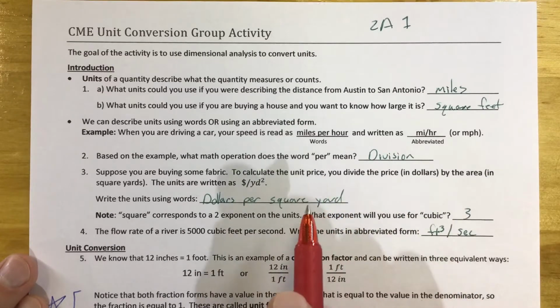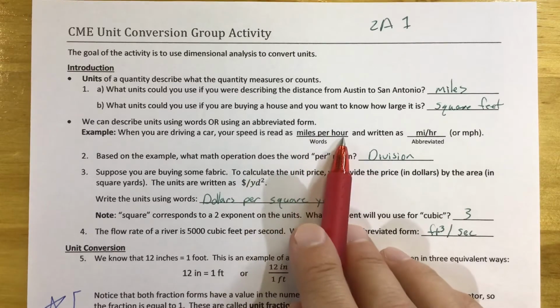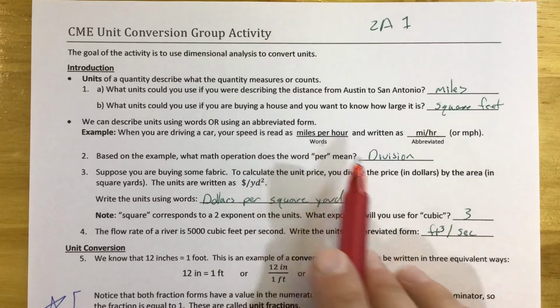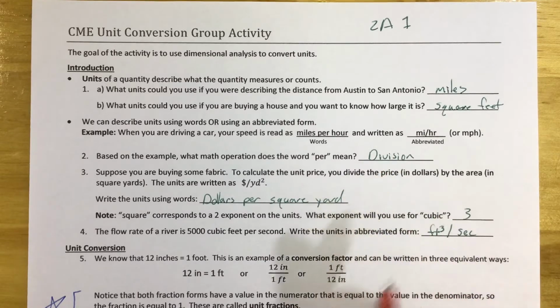The other big thing is using the word per. You've heard a lot of these before, like miles per hour, dollars per hour. The word per, you want to interpret as the mathematical operation division, which of course is going to help when we get to dimensional analysis. And I showed you setting things up as fractions, because fractions are division.